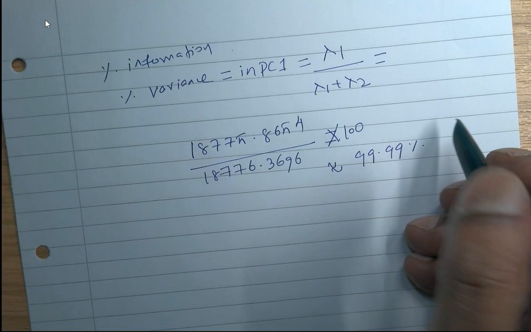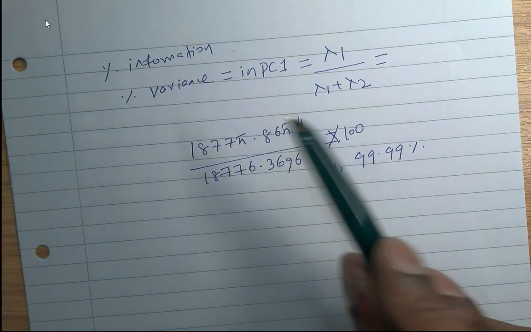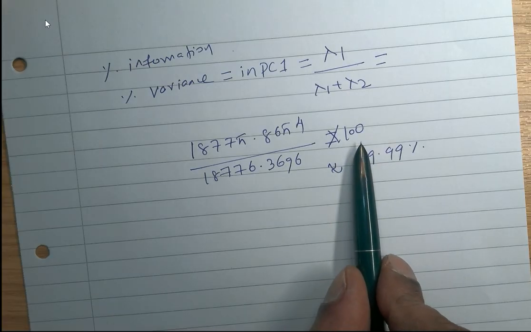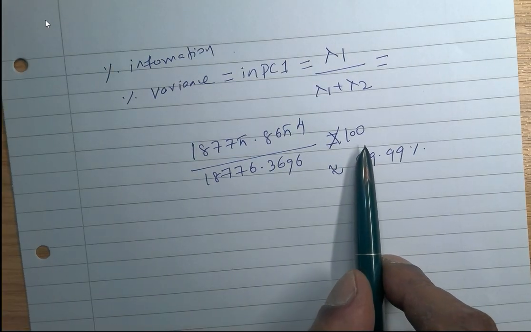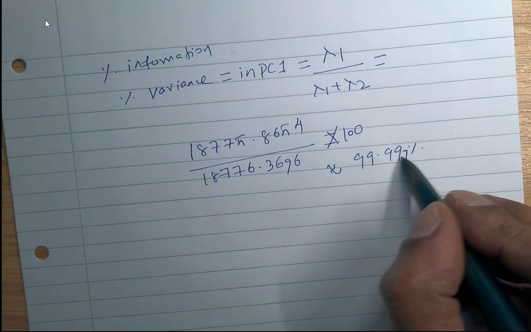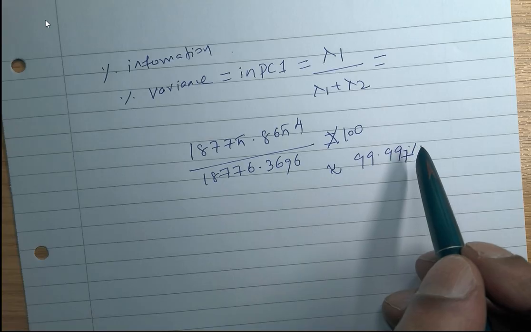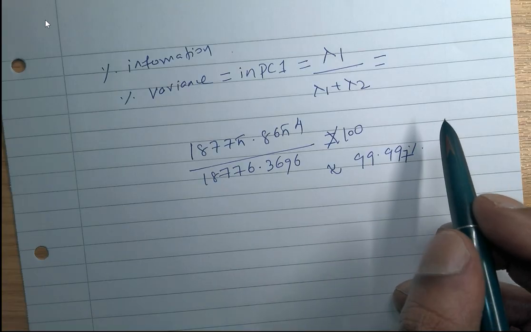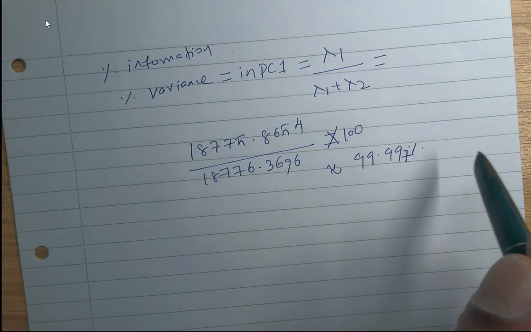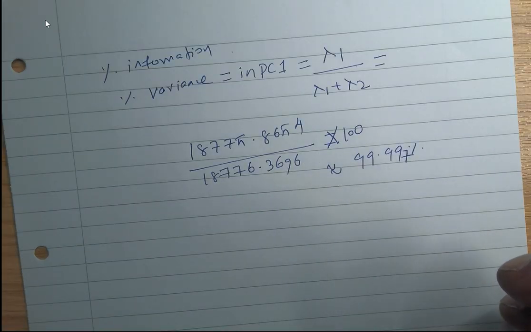So what do we mean by that? This means the first component itself is enough to capture nearly 100% of the information, or the variance, in the data. It can capture up to 99.997% of the variance. Which means only one component can capture almost all the information that exists in the data.